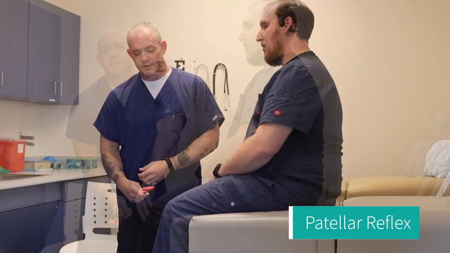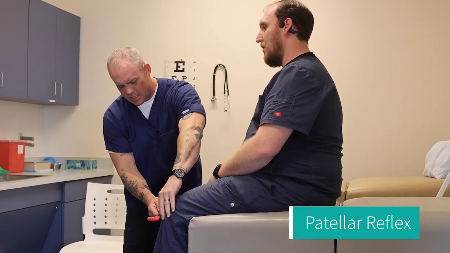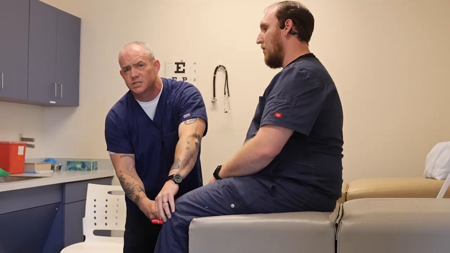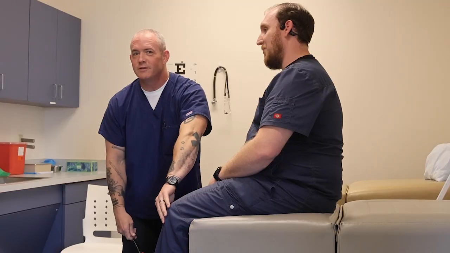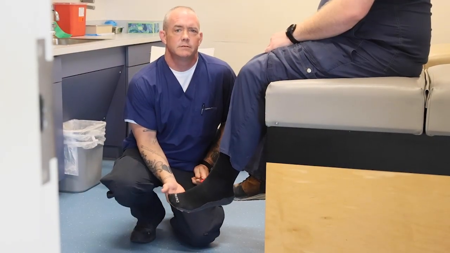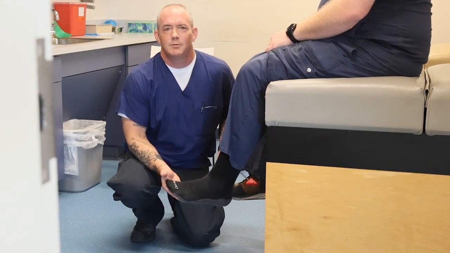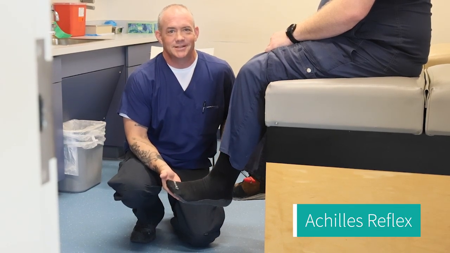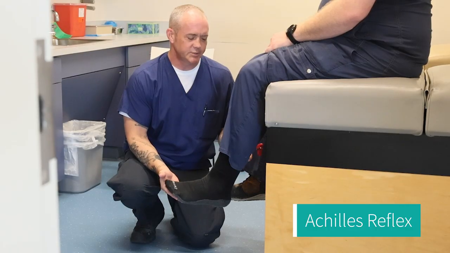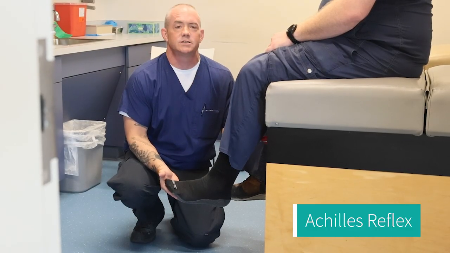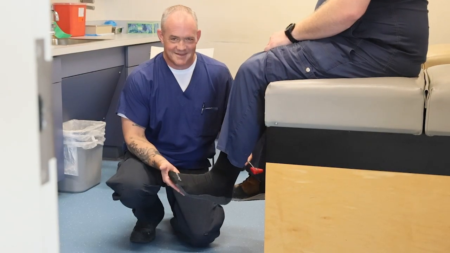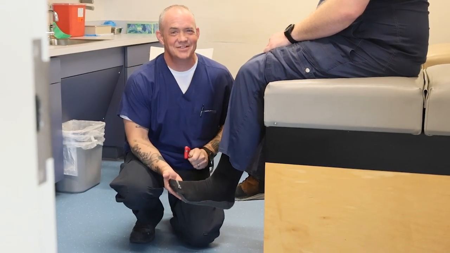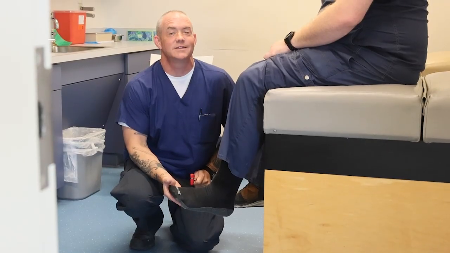So to assess the patellar reflex, we want to strike the patellar tendon just below the patella. Now, that was a good reflex. So that's what we want. For the Achilles reflex, we want to place our hand under the patient's foot to provide a mild amount of plantar dorsiflexion. Next, we want to strike the patient's Achilles tendon. And as you can see, we got a positive reflex. That's what we're looking for.